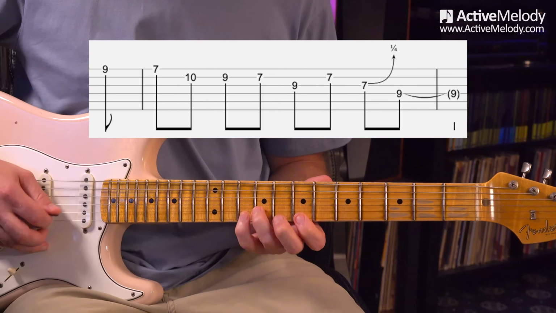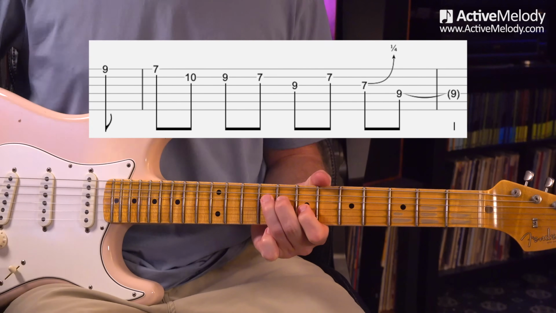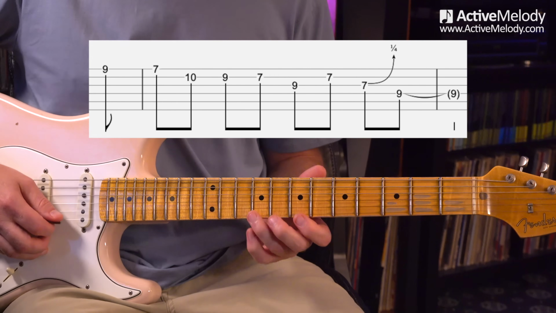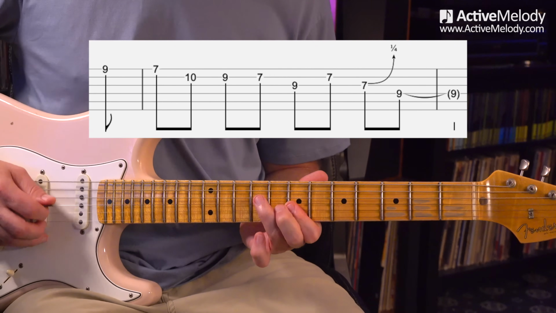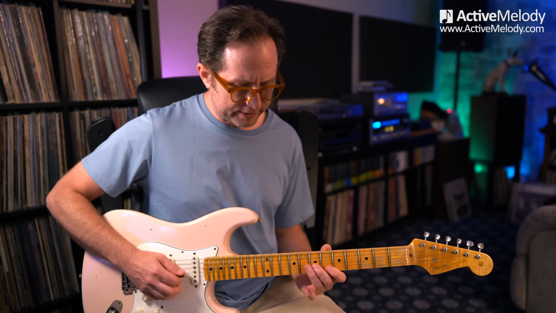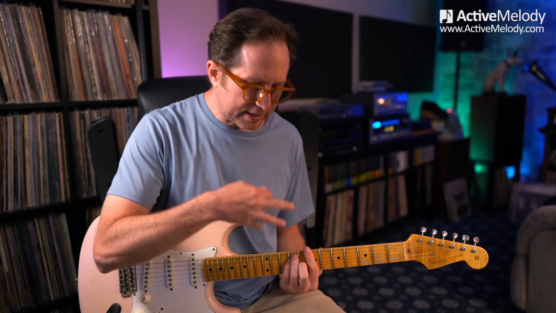And then 7th fret, 3rd string again. And then down to that B note here, which is on the 9th fret, 4th string. Now all of that lives inside of my E shape. So all of these little ideas here are licks that you can connect into this neighborhood.